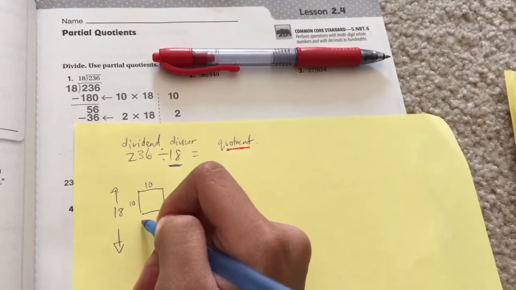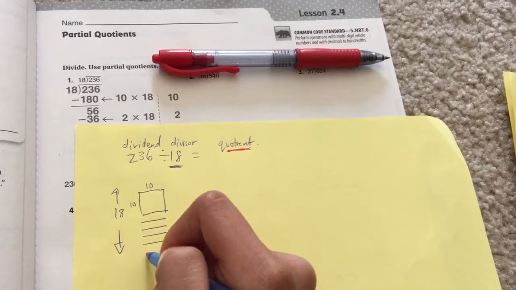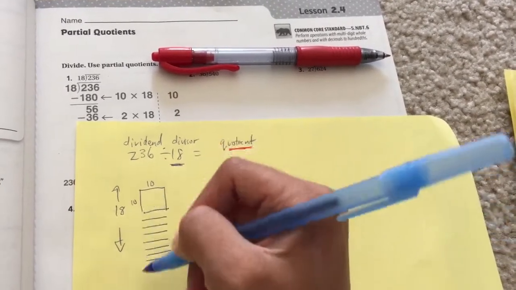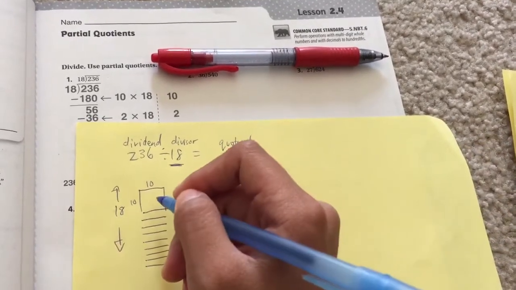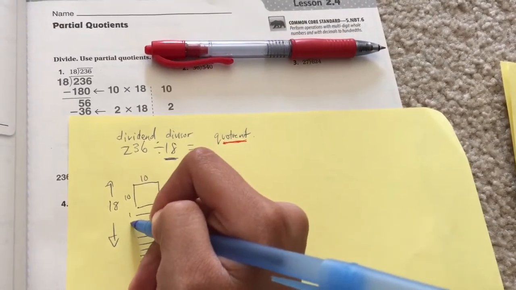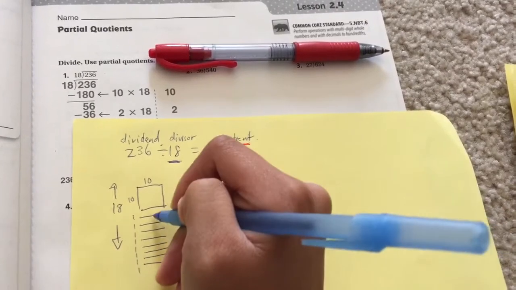So there's 10, 11, 12, 13, 14, 15, 16, 17, 18. And we're going 18 up and down, 18 rows, because our divisor is 18. So that's why I'm using the blue.